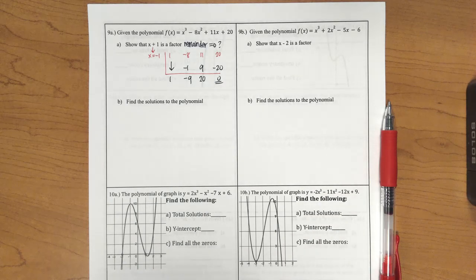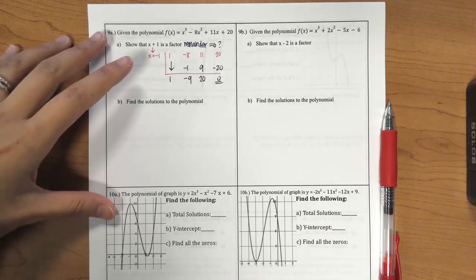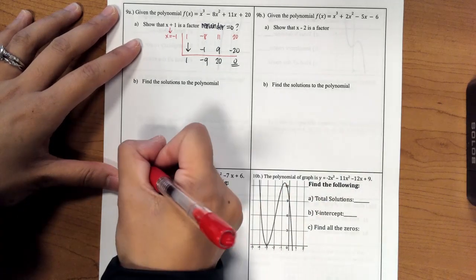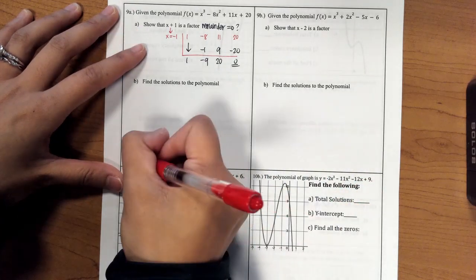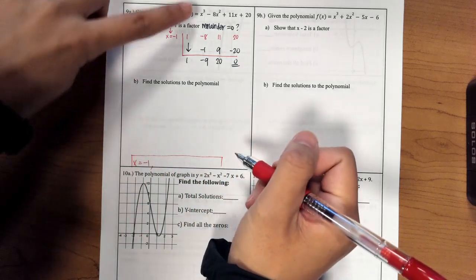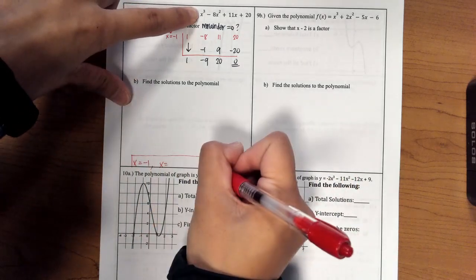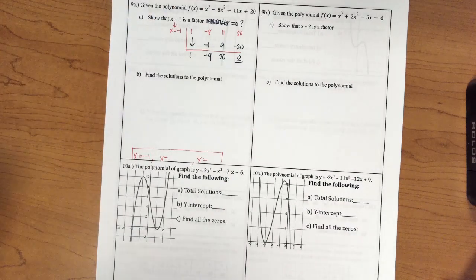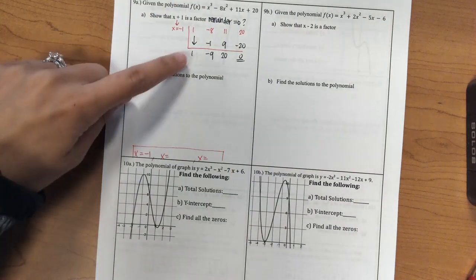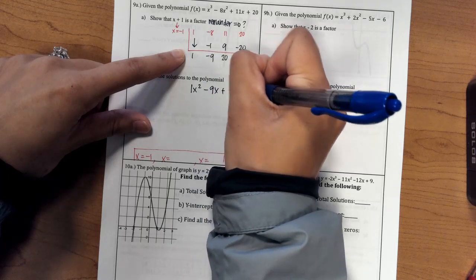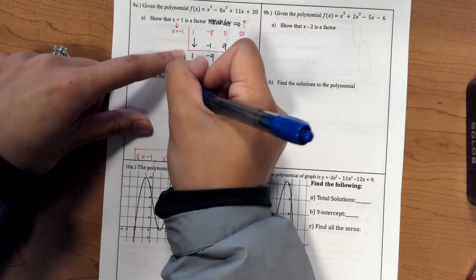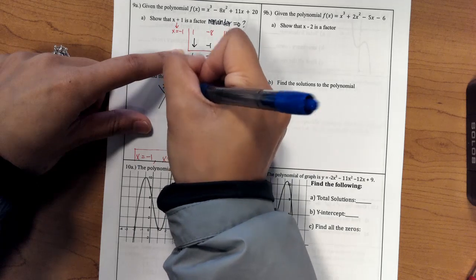Let's find the solution to the polynomial now. So we know right away one of the solutions is x equals -1. Okay, I'm going to write that in before I forget because that happens all the time. There are 3 solutions total. And then what I have right now is 1x squared minus 9x plus 20. So I can factor this using my x method.